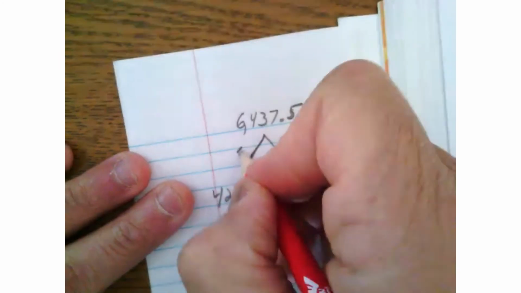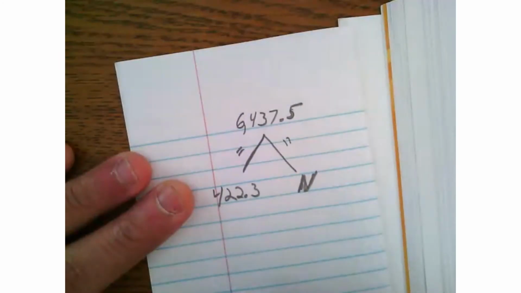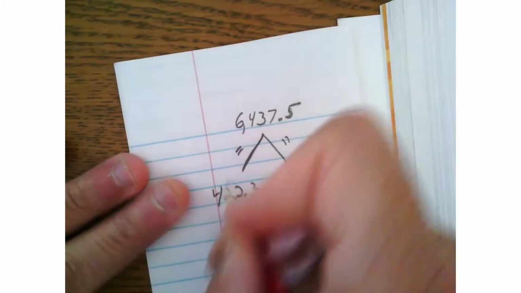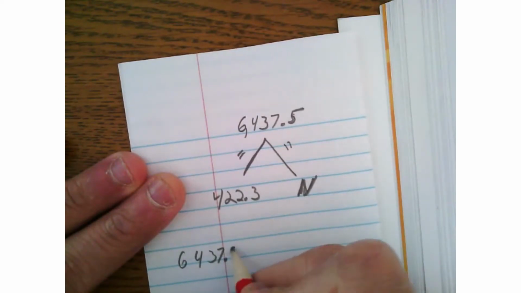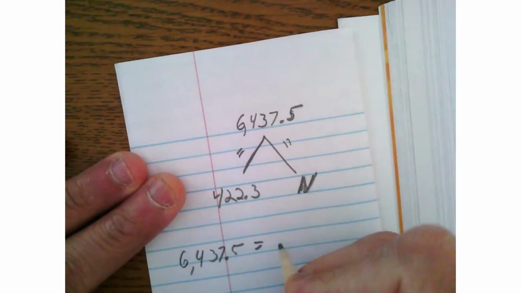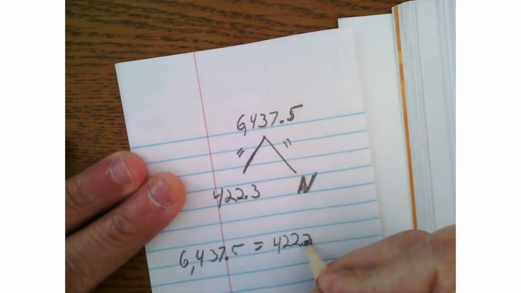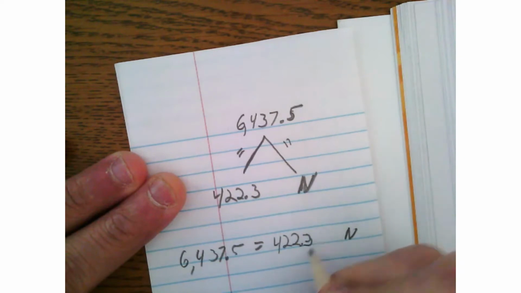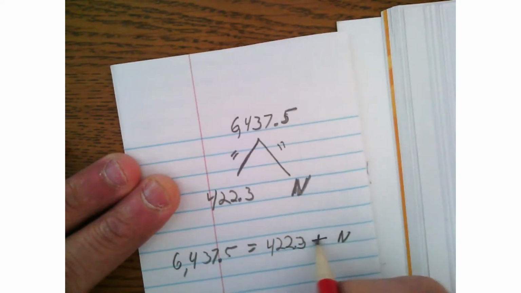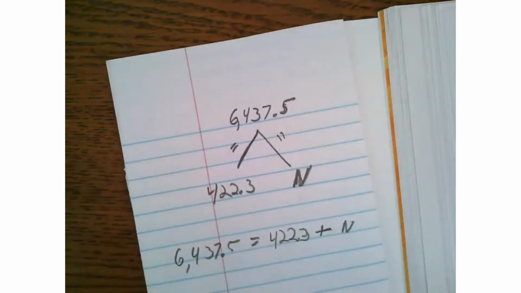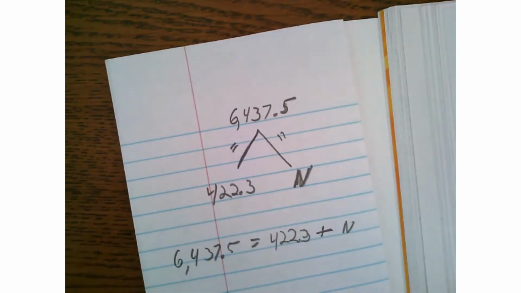So the answer has to equal this. Basically it's saying 6,437 and 5/10 miles equals 22.3 plus n. Is it going to be add, subtract, multiply, divide? You know it's going to be added to n. So that's a situation equation.